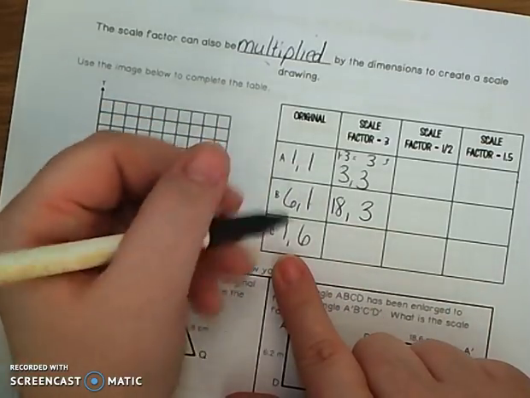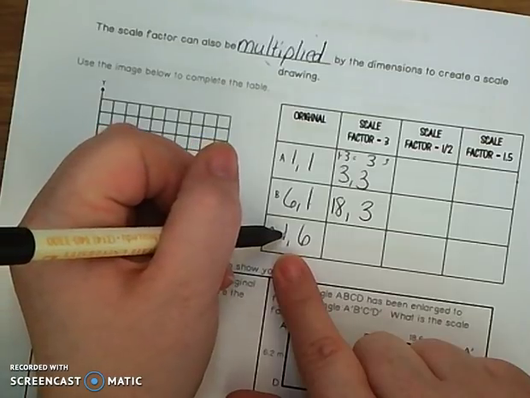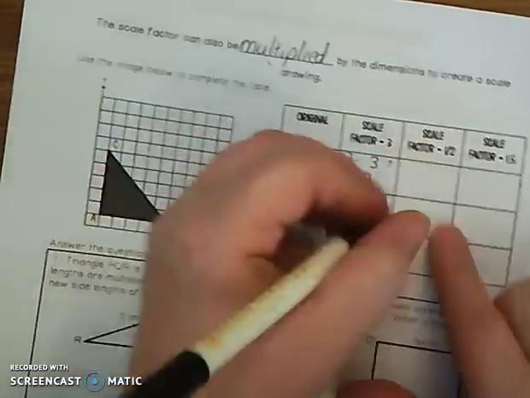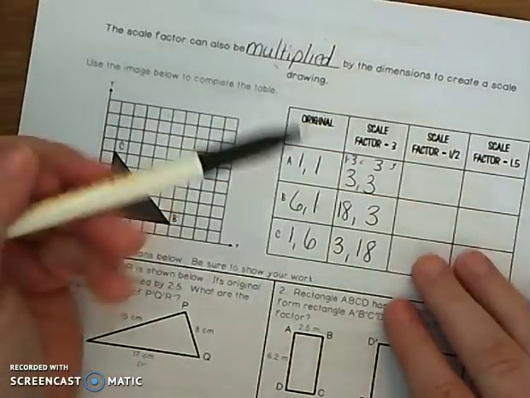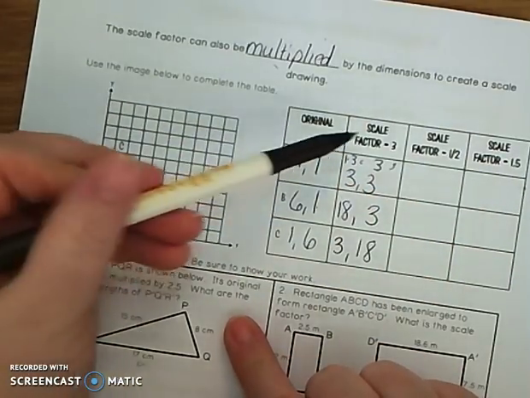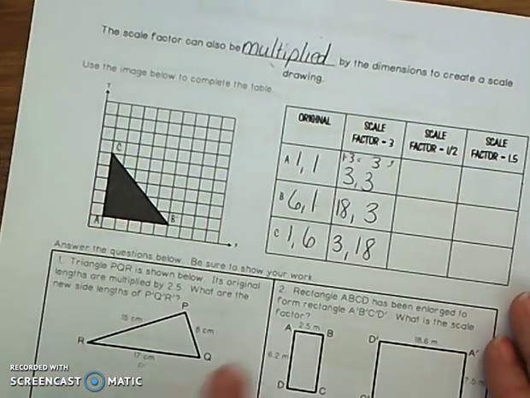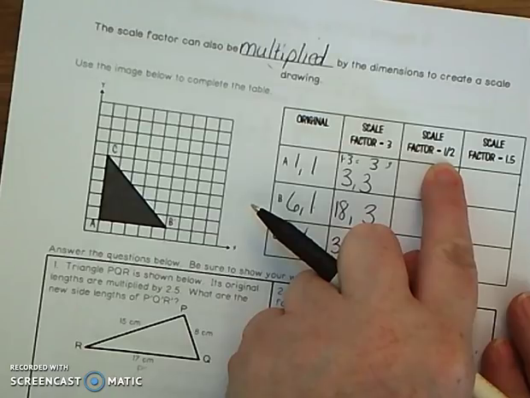So what would this one be? 1 times 3 is 3. 6 times 3 is 18. All you're doing is taking your original points and multiplying them by your scale factor. Okay, let's do the same thing when our scale factor is 1/2.